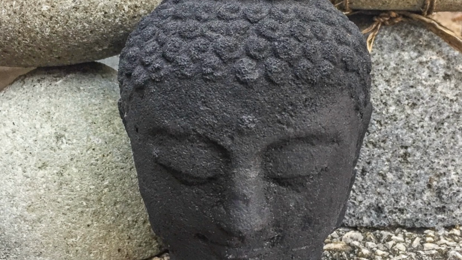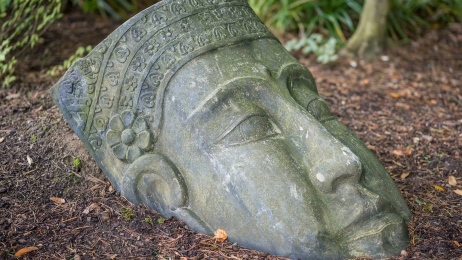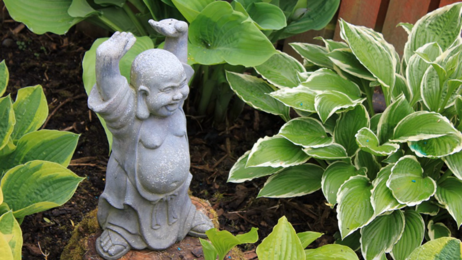Statuary is not a traditional element in Zen gardens. Zen gardens are typically composed of natural elements such as gravel, sand, rocks, and boulders, and are designed to be simple and minimalistic. The purpose of a Zen garden is to provide a space for meditation and reflection, and the act of creating and maintaining the garden can also be seen as a form of meditation. The focus is on the natural elements and the relationship between them, rather than on any added decorations or embellishments.